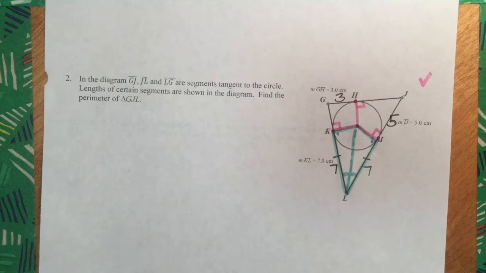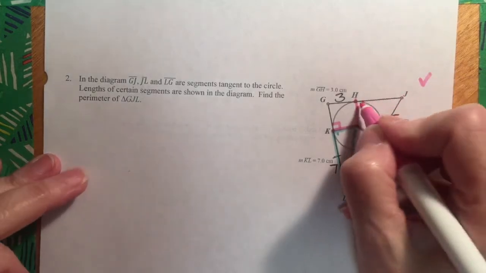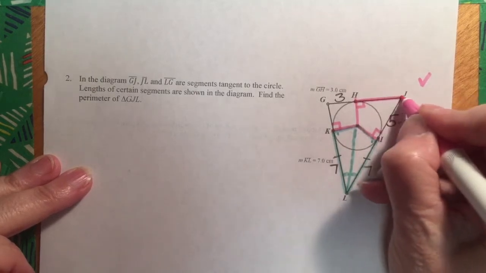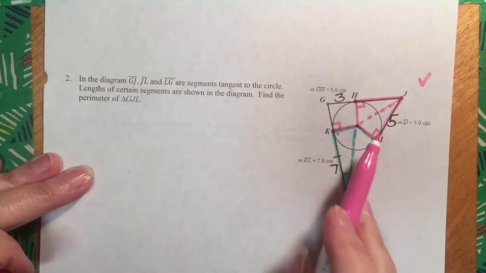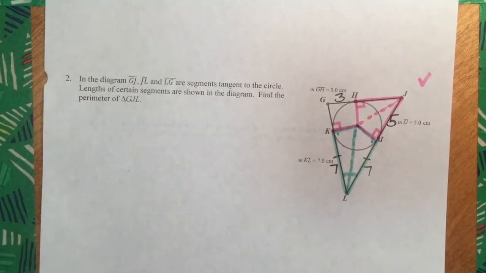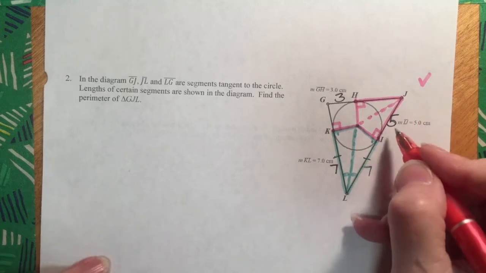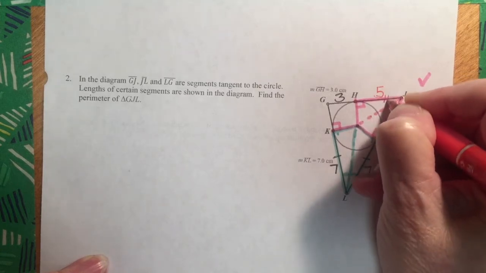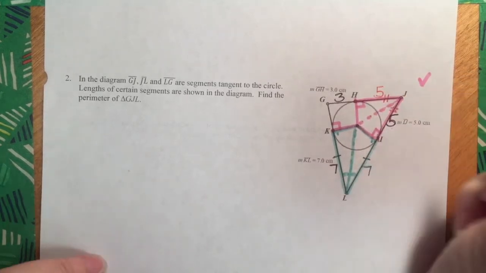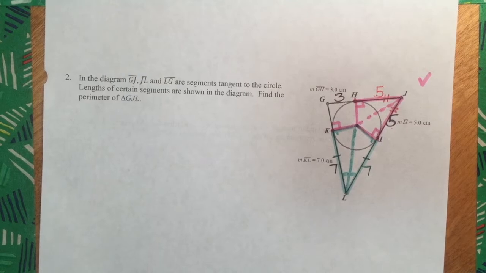The same thing happens for the other triangles. If we look at JH and JI up here, again, that's like two identical triangles back to back. And so if this side is 5, this length over here is 5, because those will be congruent.